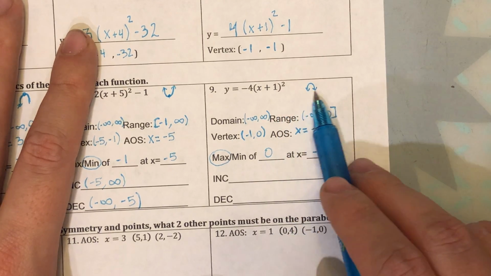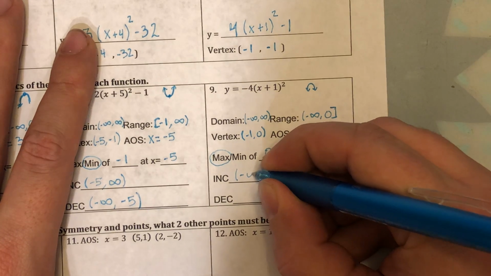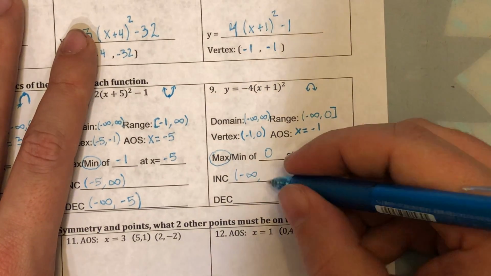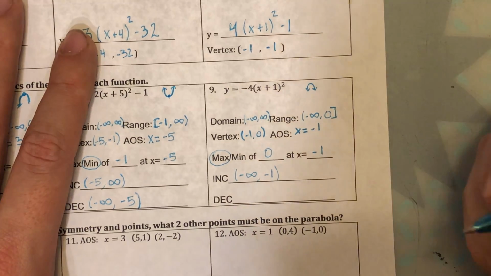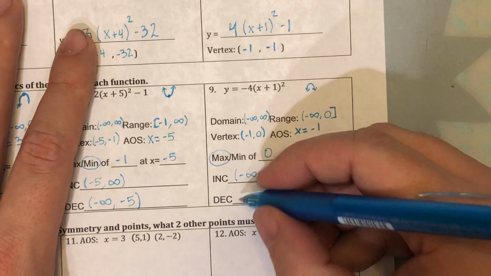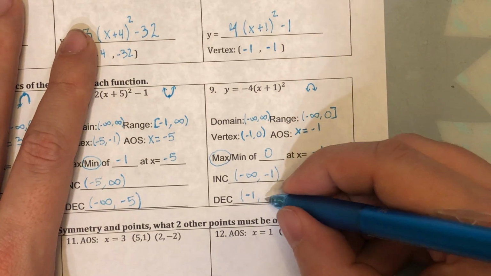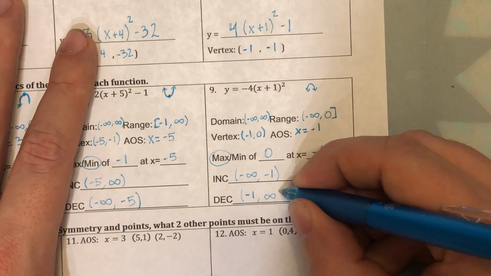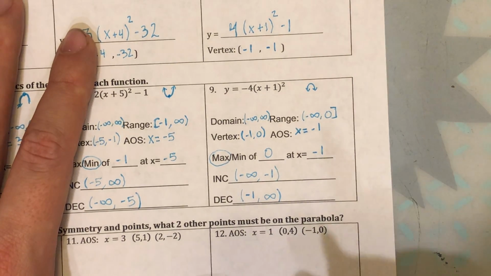As I move from left to right, I'm increasing from -infinity until I get to the x value of my vertex, -1. And then I am decreasing from the x value of my vertex, -1, until I get to positive infinity, because it's as I move further right.